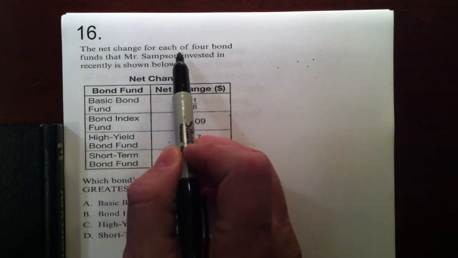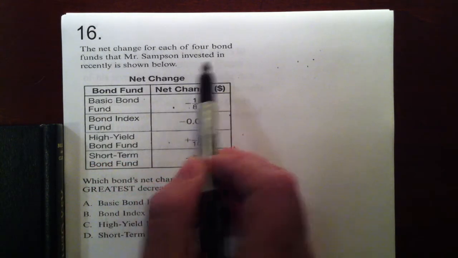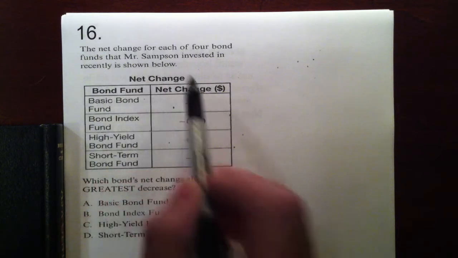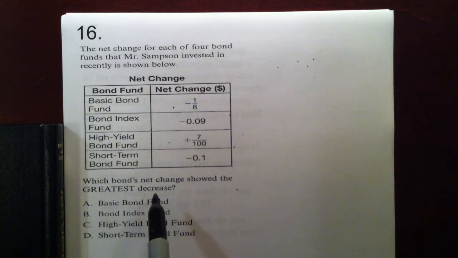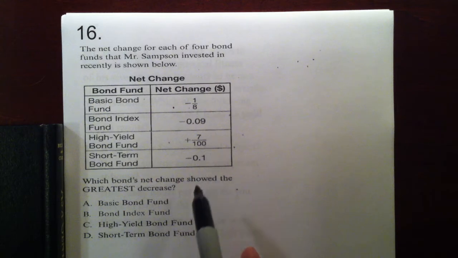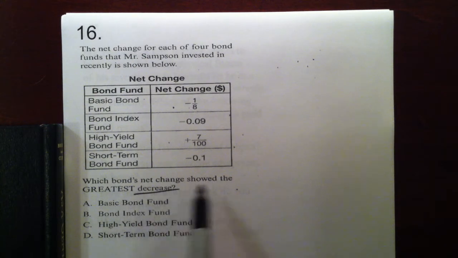The net change for each of 4 bond funds that Mr. Sampson invested in is shown below. Which bond's net change showed the greatest decrease? All this question is asking us is, which bond fund dropped or decreased by the most? Which bond's net change showed the greatest decrease?